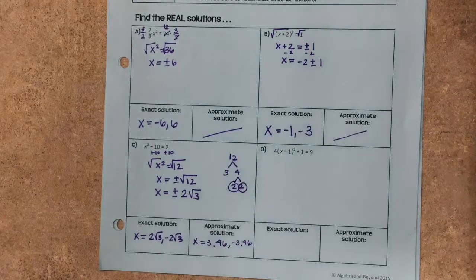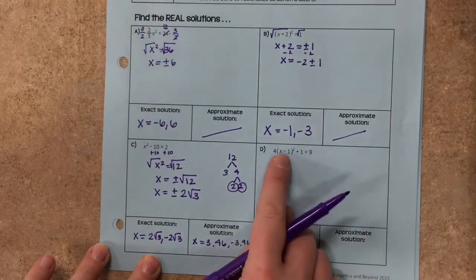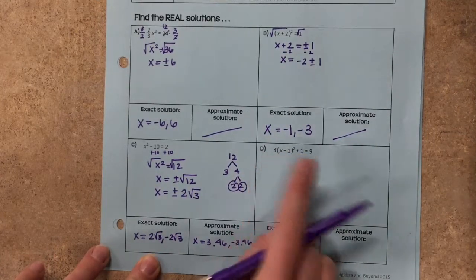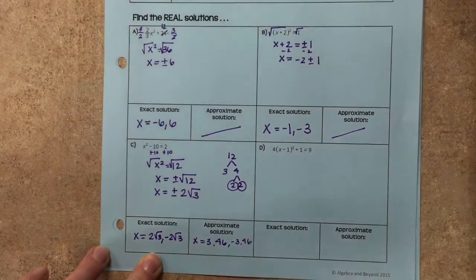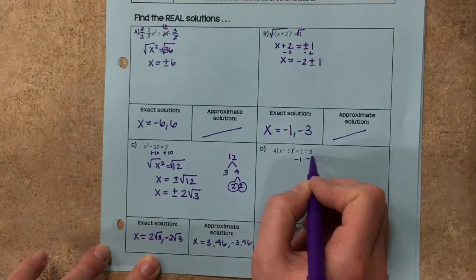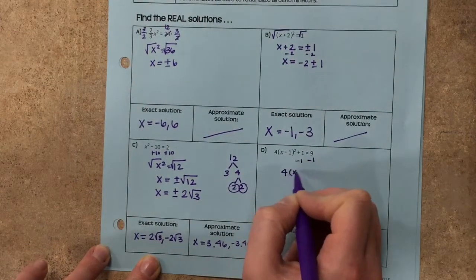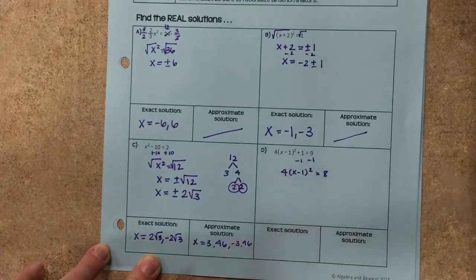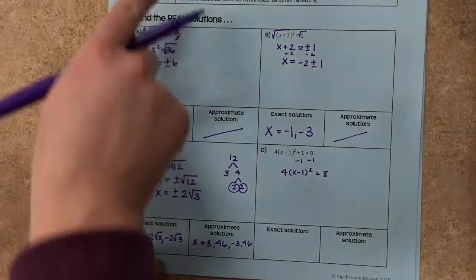Okay, one more. We want to go ahead and get our squared term all alone. So think about just if this was like an x, it was 4x plus 1. Which one do I do first, the plus 1 or the 4? I'm going to get rid of my positive 1 first. So I'm going to subtract 1 from both sides. So I get 4 times x minus 1 squared equals 8. Then I want to get rid of my 4.